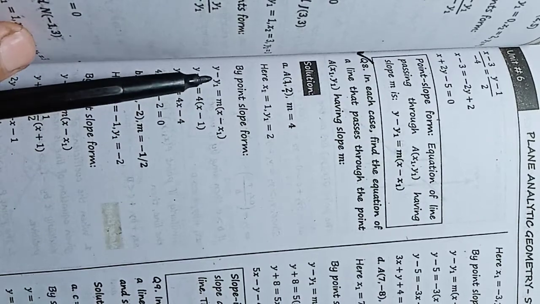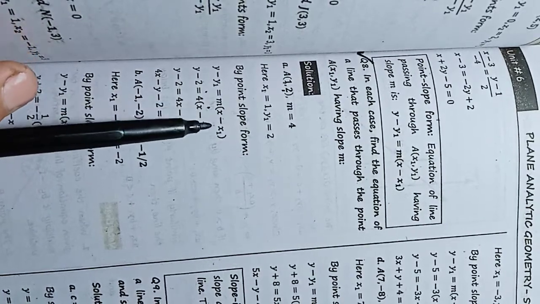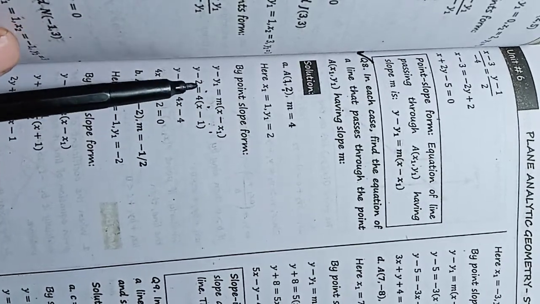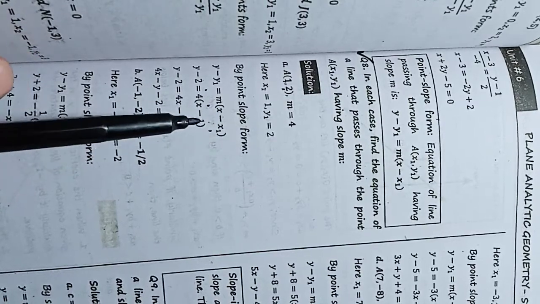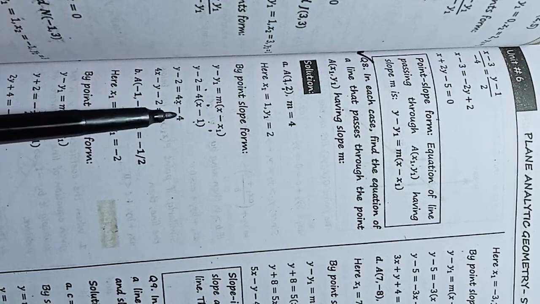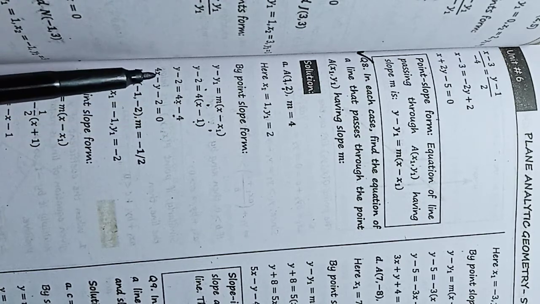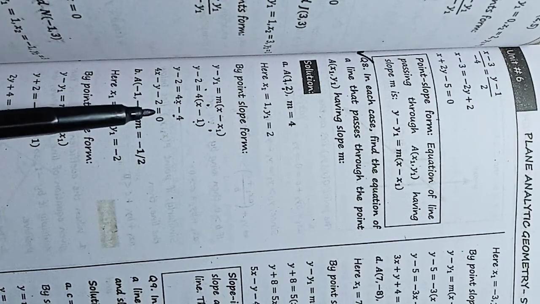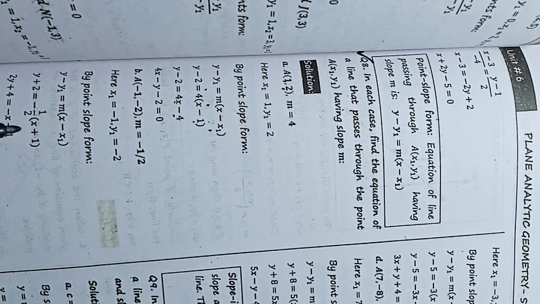From the point slope form we have y minus y1 is equal to m into x minus x1. Here y1 is 2, m is 4 and x1 is 1. Multiplying 4 with both these terms, and after rearrangement we have 4x minus y minus 2 is equal to 0. Similarly, you can do the remaining parts of this question.